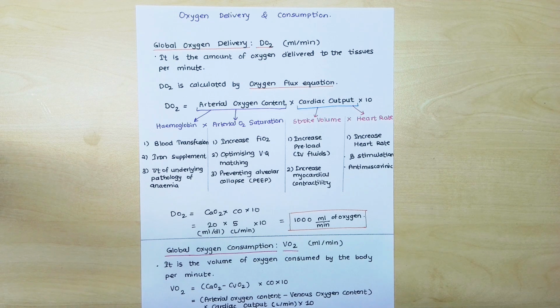So global oxygen delivery can be optimized by improving each of these factors. Hemoglobin can be increased by using blood transfusion, iron supplement, or treatment of the underlying pathology of anemia. Arterial oxygen saturation can be improved by increasing FiO2, optimizing V/Q matching, and preventing alveolar collapse by using PEEP. Stroke volume can be improved by increasing preload, for example using IV fluids, or increasing myocardial contractility. Heart rate can be improved by using beta stimulants or antimuscarinic agents.